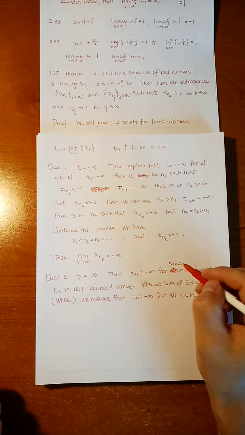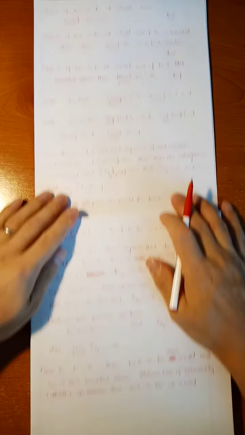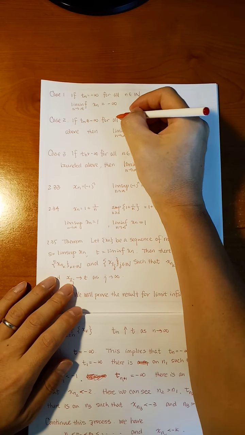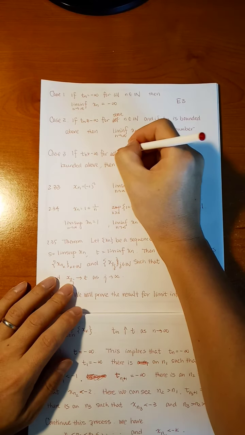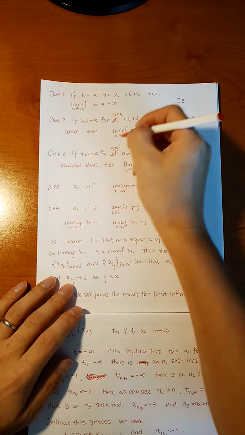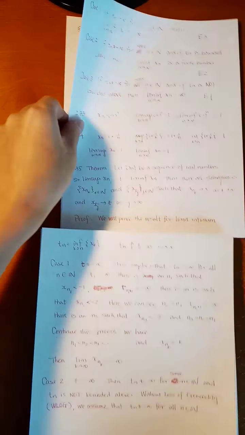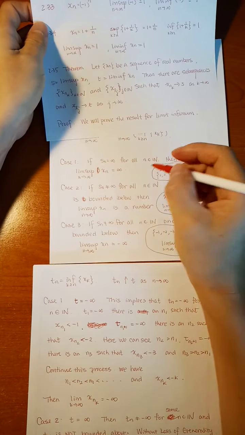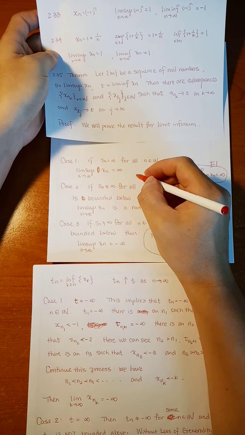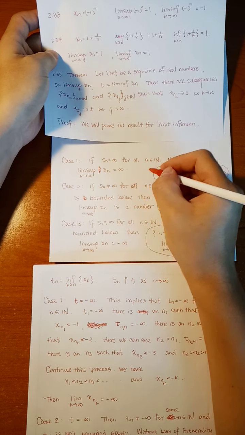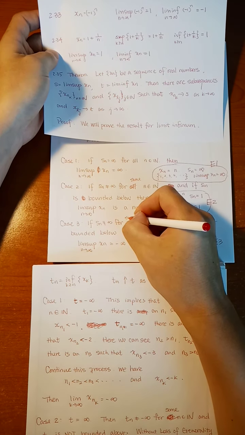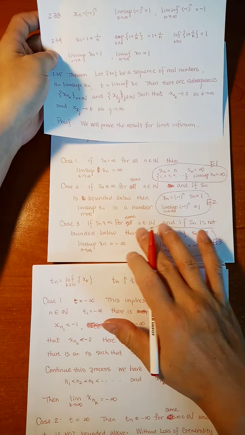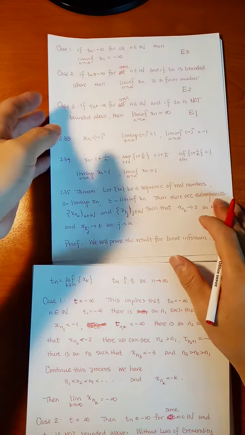If it's for some, not for all. Did I make a mistake? For some, the logic is wrong. Okay. For some. Sum, my bad. It's better to use sum, not to use for all.